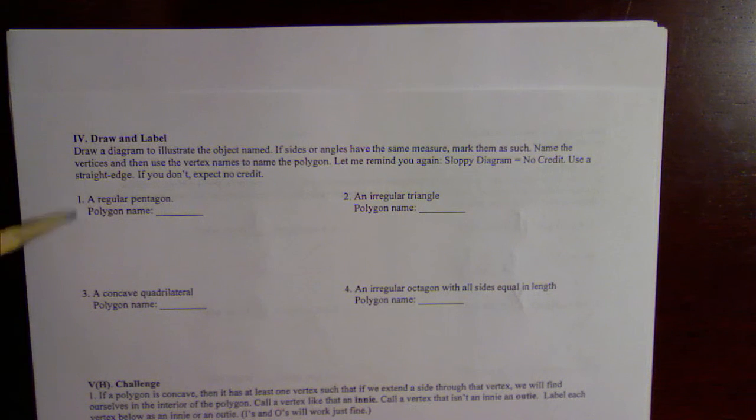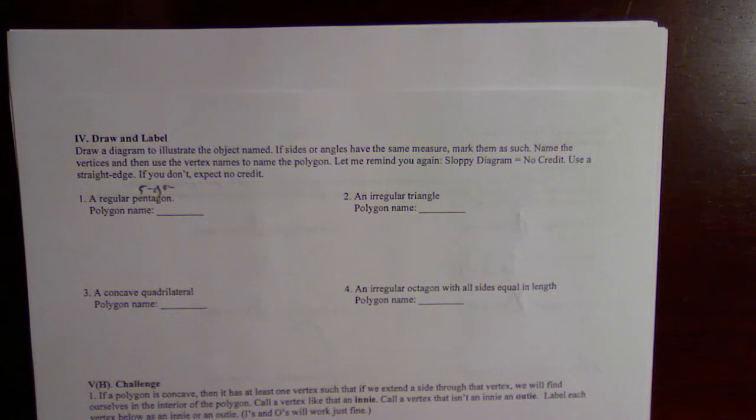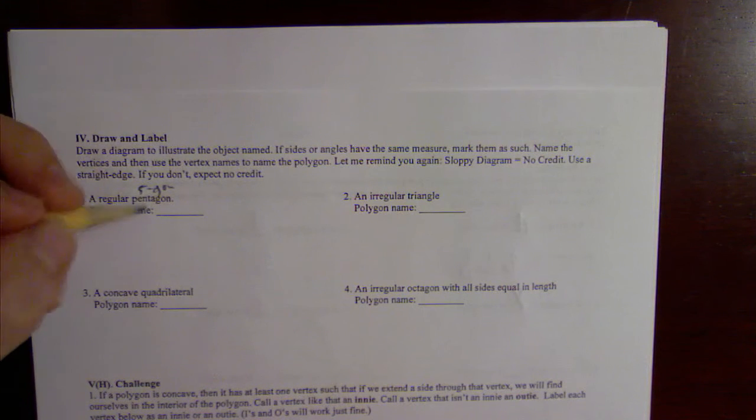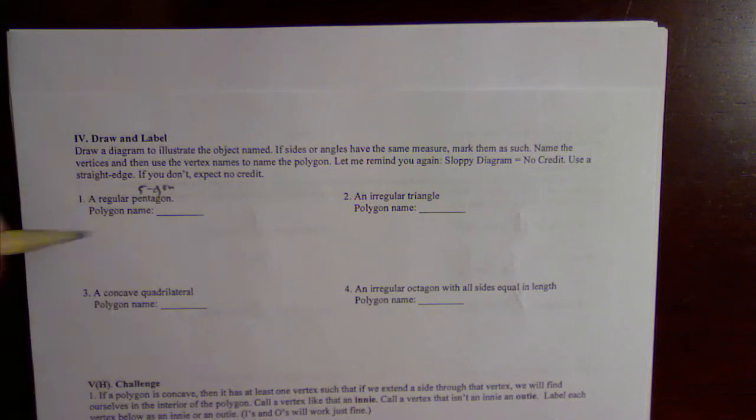On the back side of this, it is asking us to draw and illustrate these things. So I have a regular pentagon. Well, a pentagon means that is a five-gon. It has five sides. Try to draw it out, and then when you get the points, you have to give me a valid name for it. Same thing for each of these.